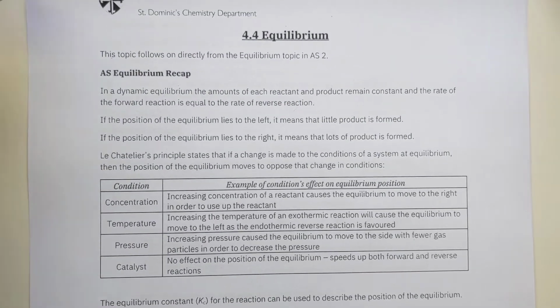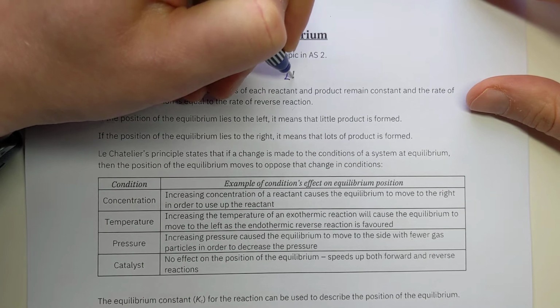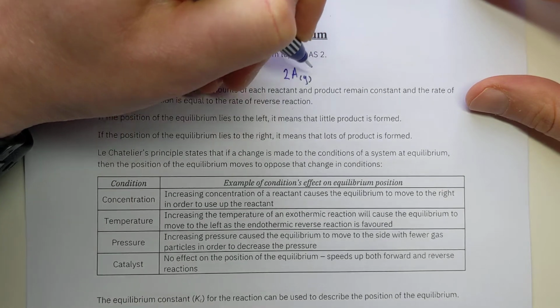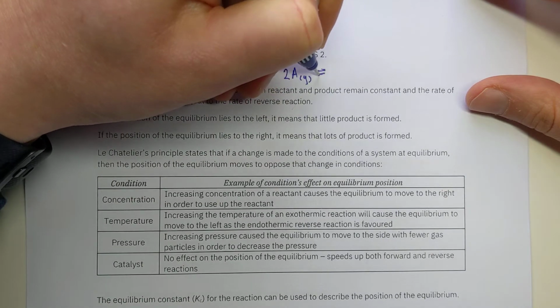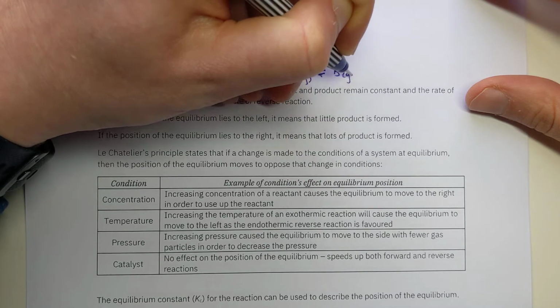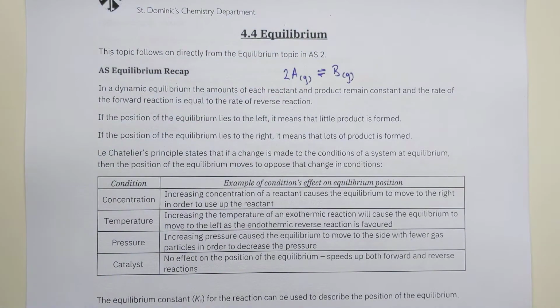So the first thing you should remember is that equilibrium is always to do with reversible reactions. So if I just sketch out an imaginary reversible reaction, let's say it's 2A going to B, and they're both gases. That's a reversible reaction, and that means if I do this reaction in what we call a closed system, in other words, nothing can escape, we'll set up what's called a dynamic equilibrium.